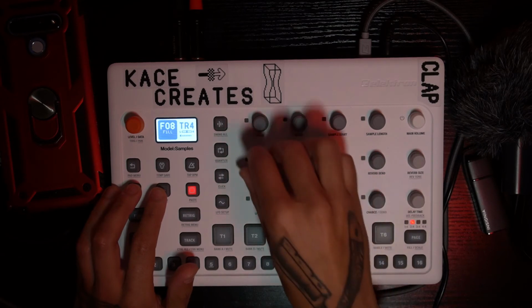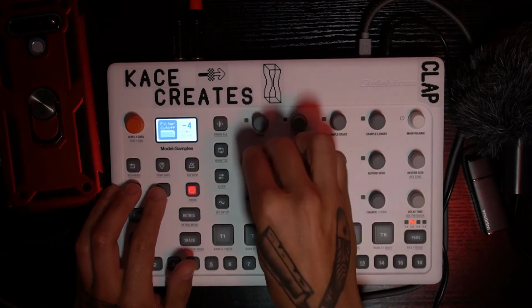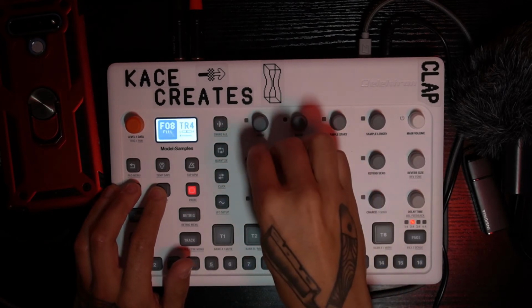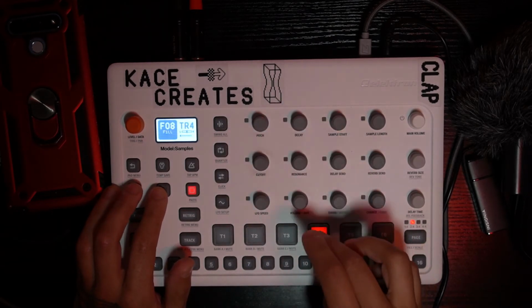I'm going to record these in live. I want to cut off that high end though, because lo-fi back in the day didn't have high end.